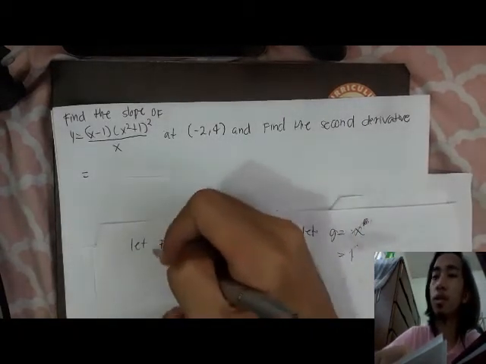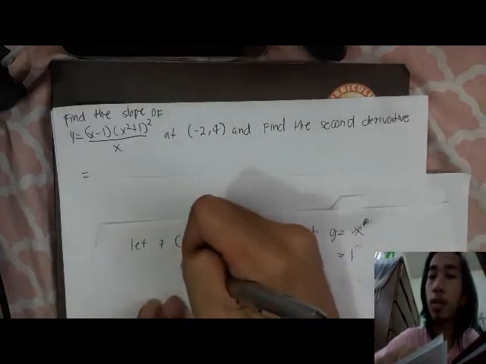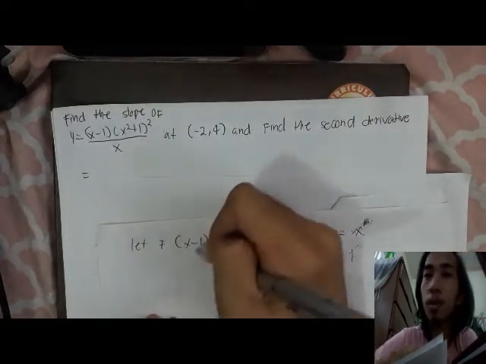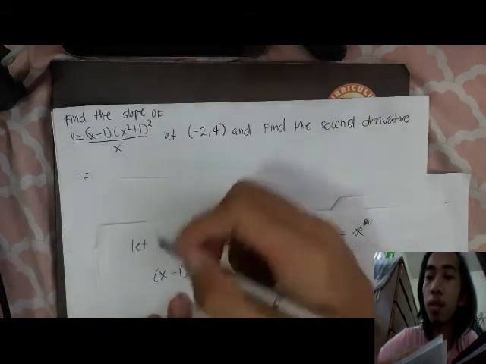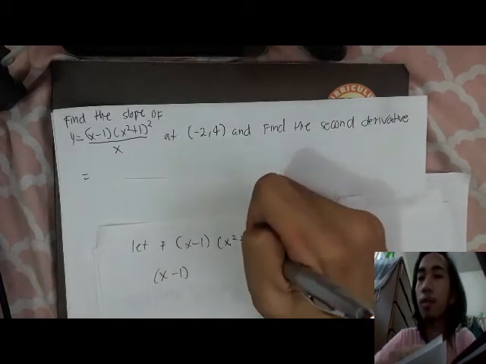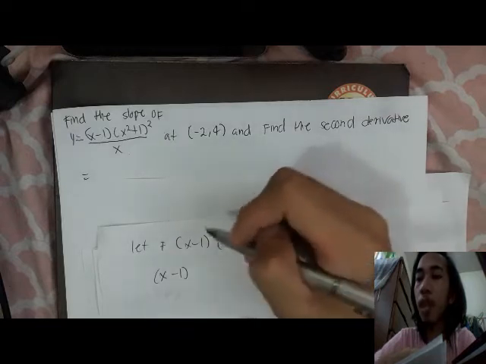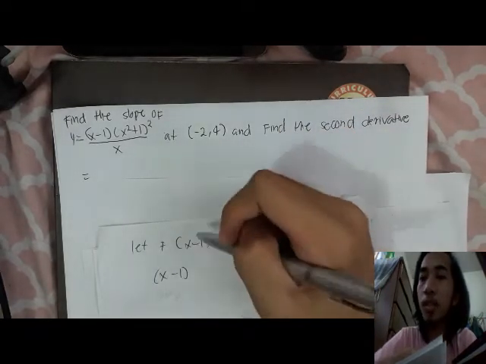So hanapin muna natin sa f. So sa f is x minus 1, which is f times the derivative of g plus g times the derivative of f.